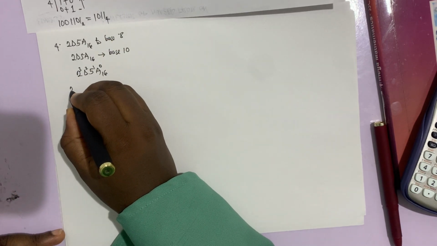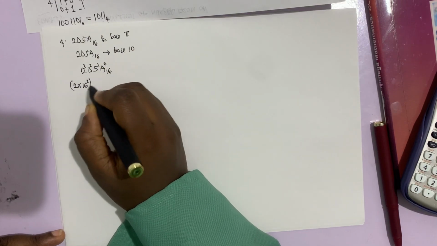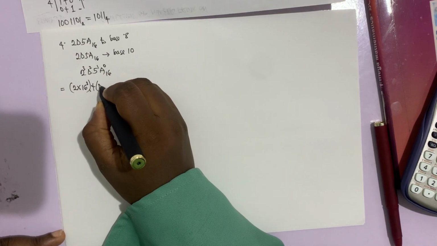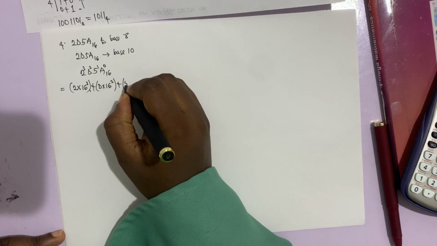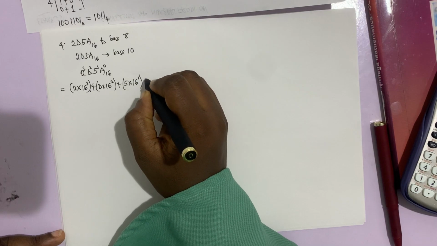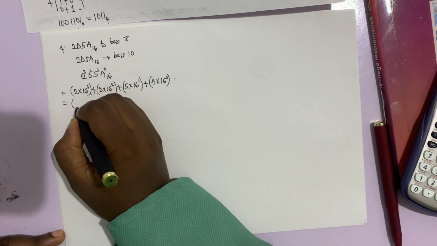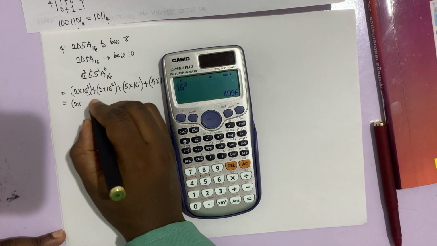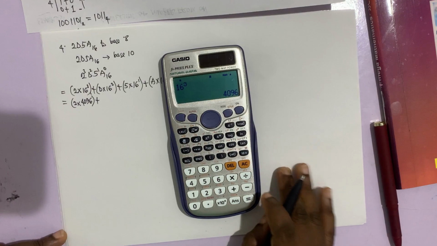So we pick the first digit, 2, times the base 16 raised to the power 3, plus D times 16 raised to the power 2, plus 5 times 16 raised to the power 1, plus A times 16 raised to the power 0. So 2 times 16 raised to the power 3 will give us 4096, plus D in hexadecimal, that is base 16.